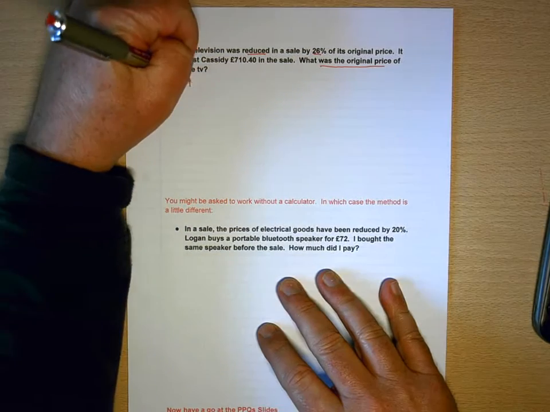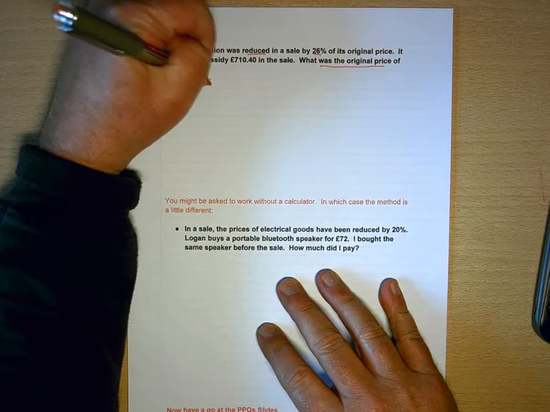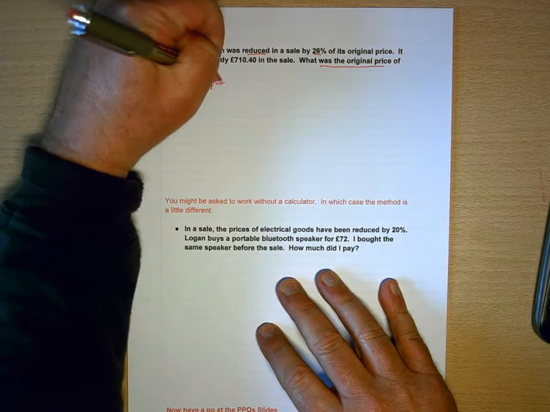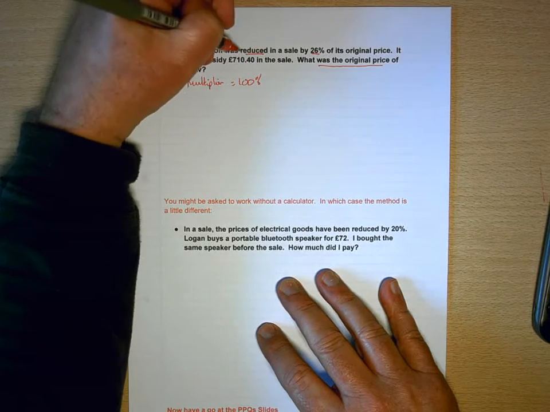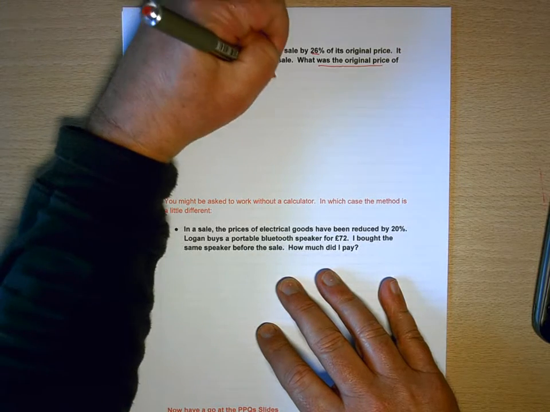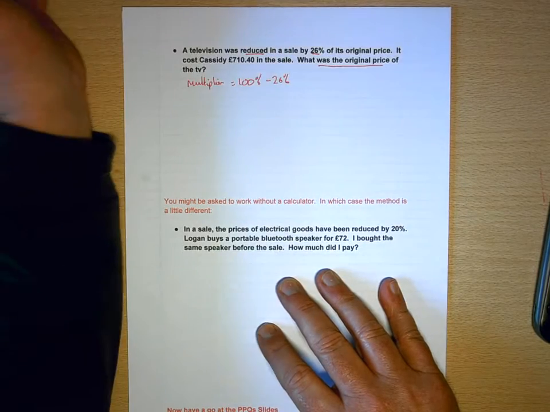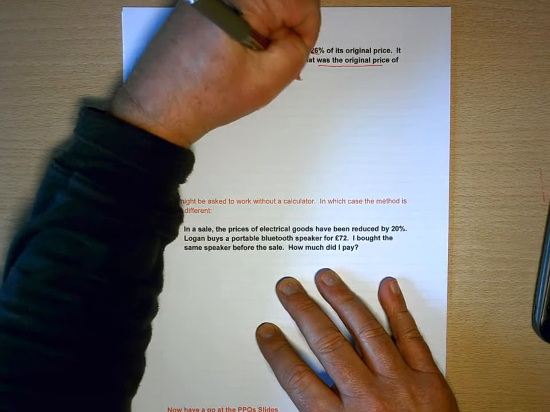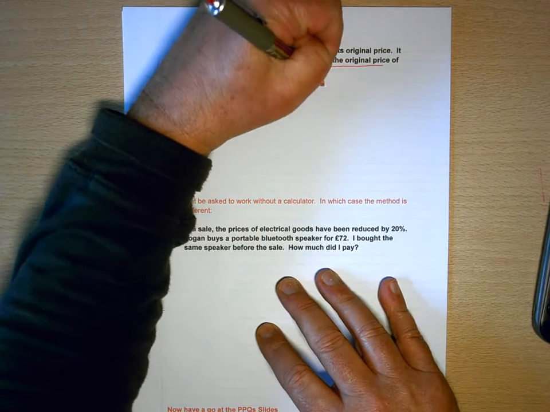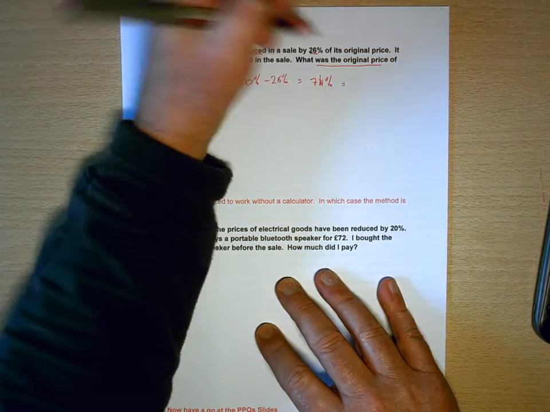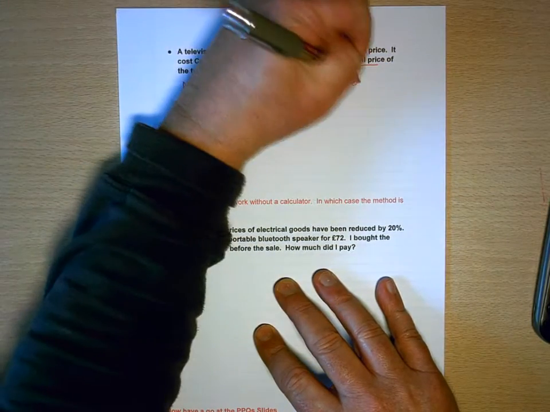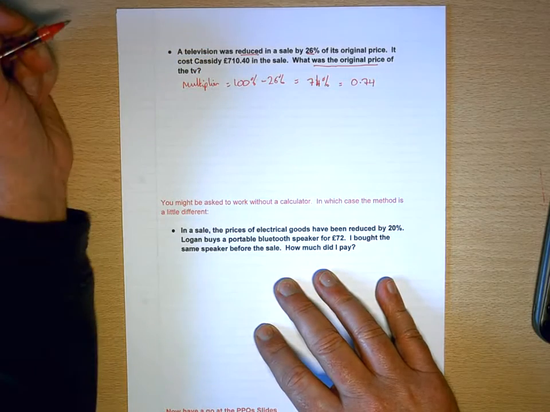So my multiplier, so this step is the same as last week, will be 100%, but this time it's been reduced. So I'm going to take 26% off, which is 74%. 74 pence written in pounds, 0.74.